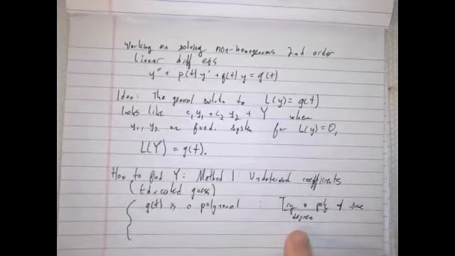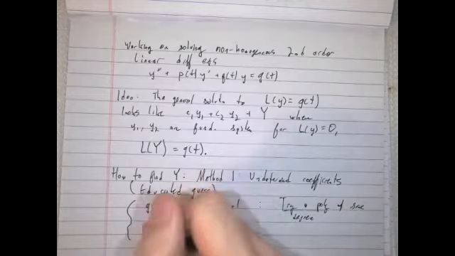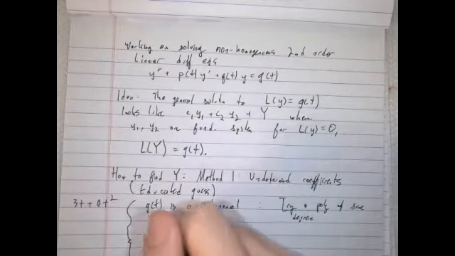And in particular, when I say try a polynomial of the same degree, what I mean is take a polynomial, but leave the coefficients as variables. So if g(t) is like 3t + 4t², I suggest your guess looks like a + bt + ct², and you plug that in and solve for a, b, and c. We did this yesterday, so I'm not saying anything new.